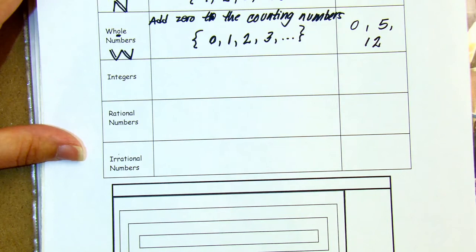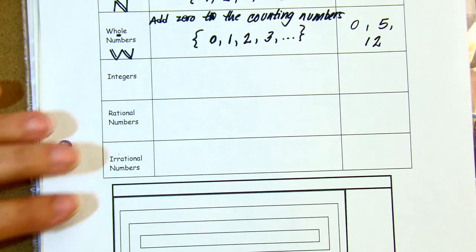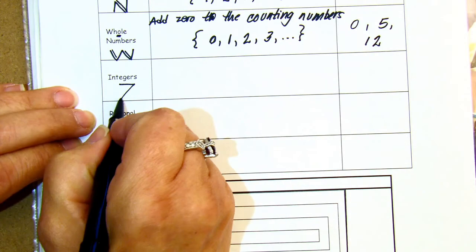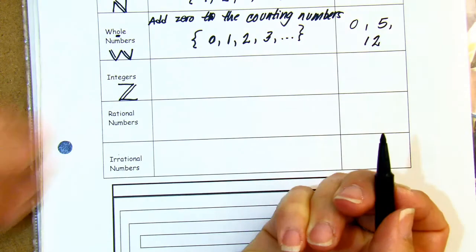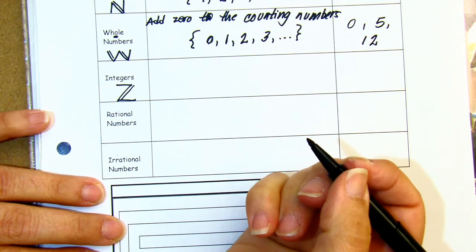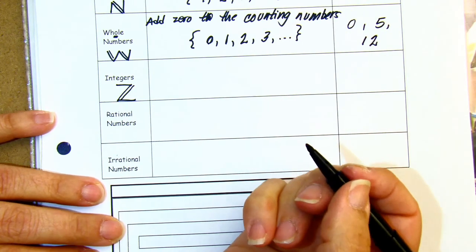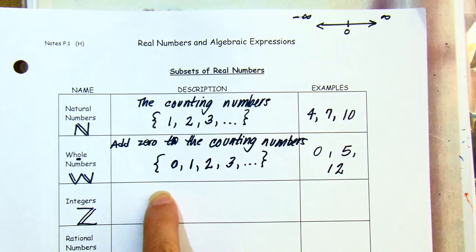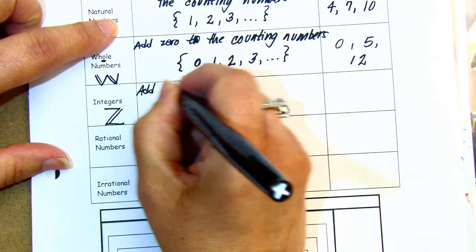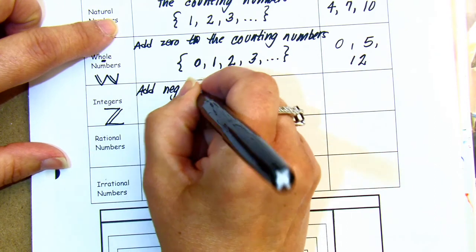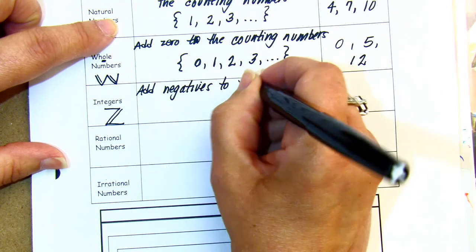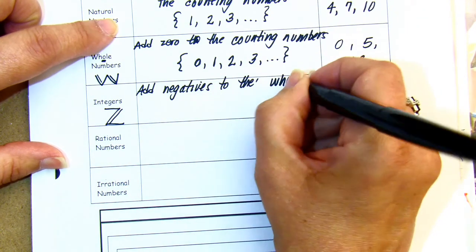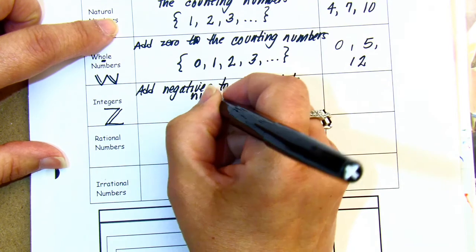All right, the integers. Now you might think the letter I is the symbol for integers, but it's not. It actually is a capital Z. I'm not quite sure why, but the double bar Z is the integers. And what do we add to the subset of numbers to call them the integers? Well, some of you have got it. Yes, negative numbers. So add negatives to the whole numbers, and you get the set of integers.